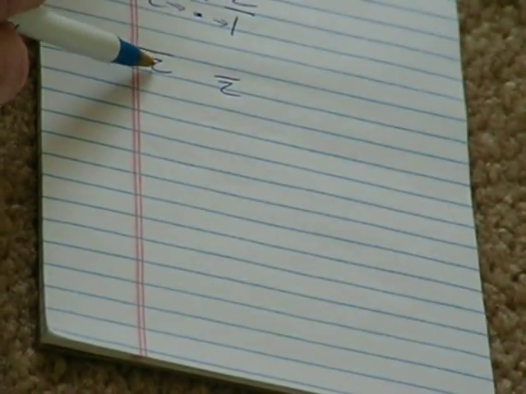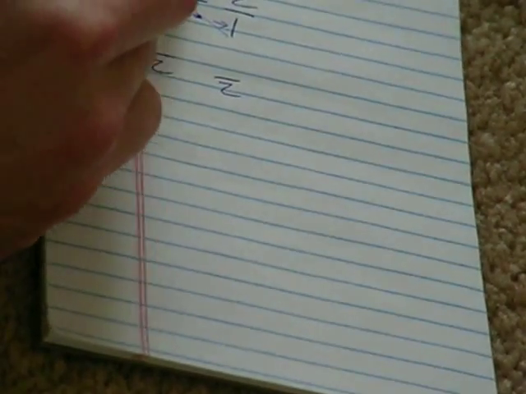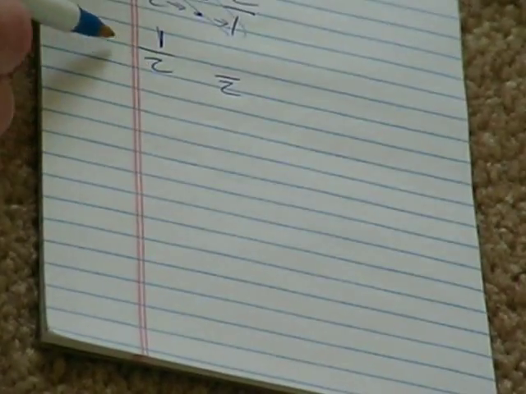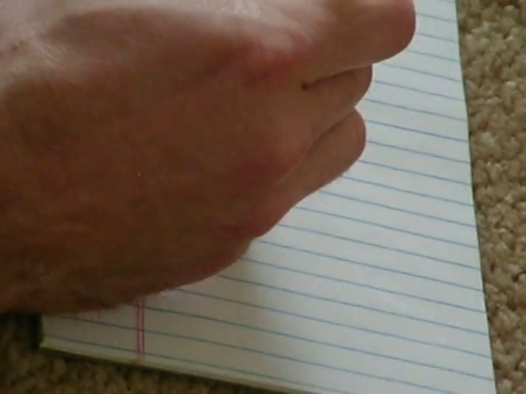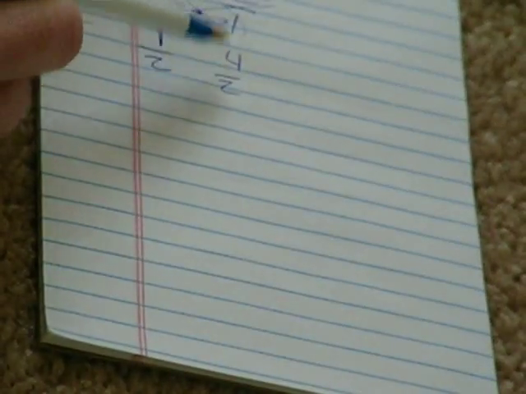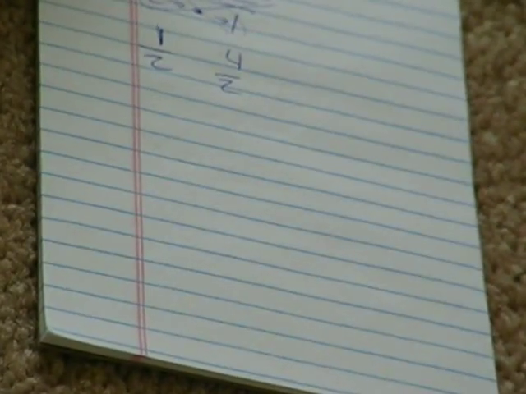To get the number on the first fraction, we cross multiply from left to right, top to bottom. 1 times 1 is 1. Which makes sense because 1/2 should still be 1/2. For the other fraction, we multiply that way. 2 times 2 is 4. And you'll notice 4 over 2 is the same as 2 over 1 equals 2.